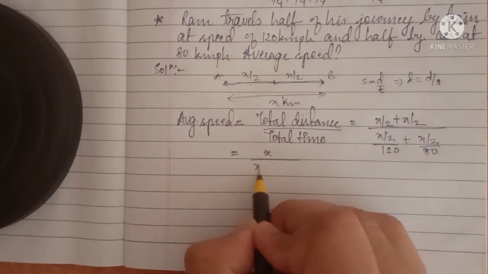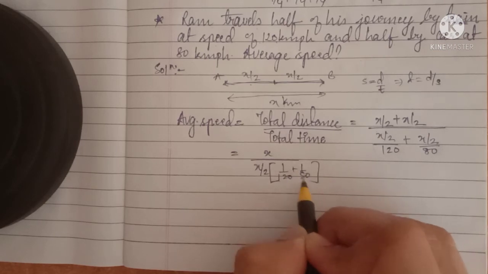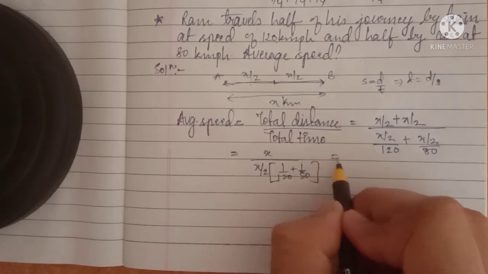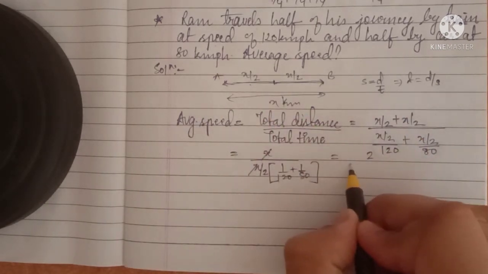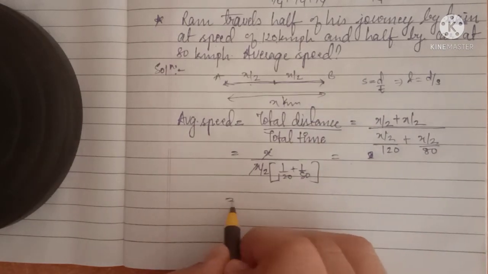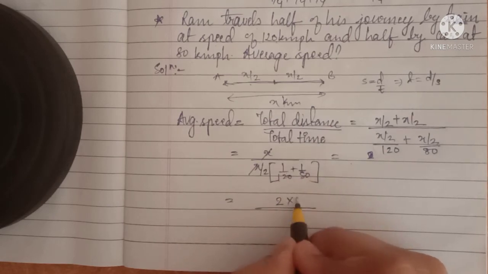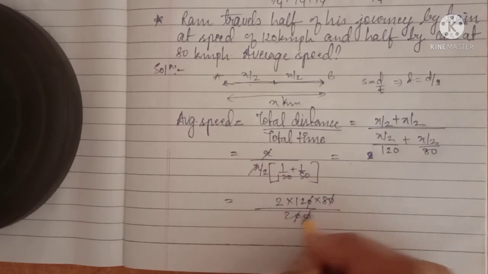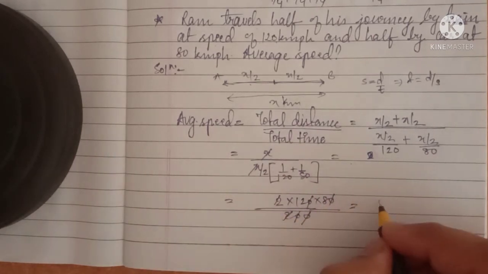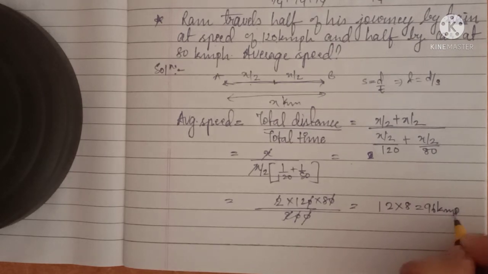Clear. Take x by 2 common and solve this. Here x will cancel, 2 goes up, I'll do it here. Clear. You need to take the LCM, otherwise you can cross multiply. 120 and 80 come up, and 200 comes below. This will cancel over here and this. Okay. So finally the remaining part is this much. So 12 eights are 96 km/h, this was the average speed.